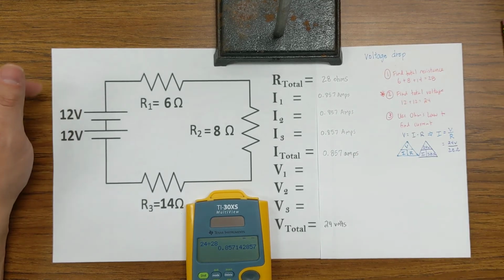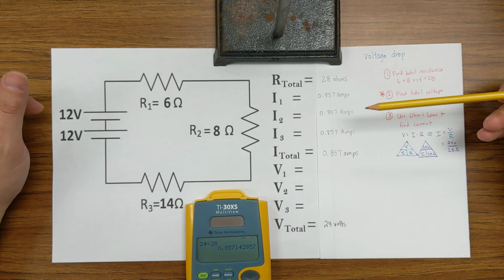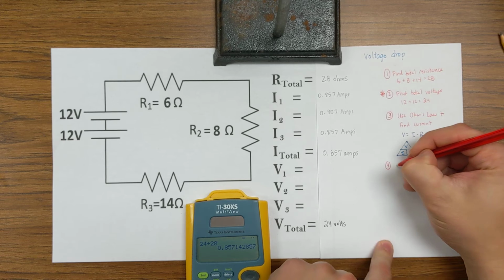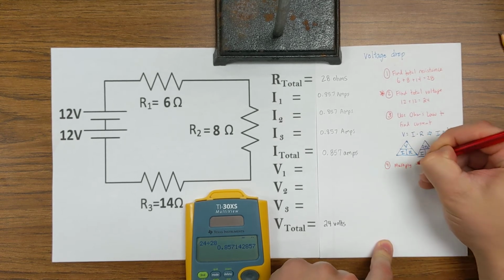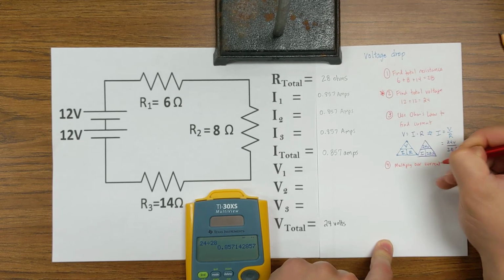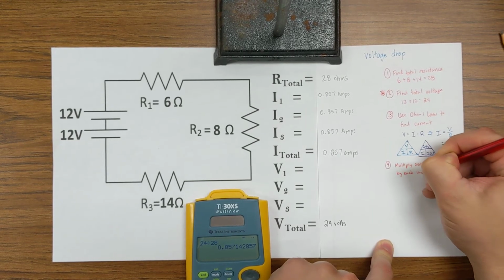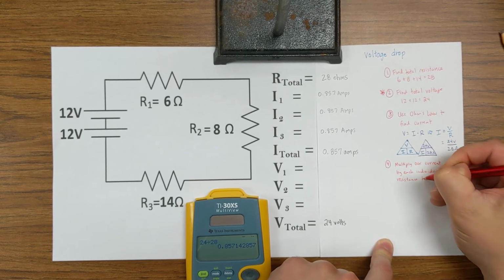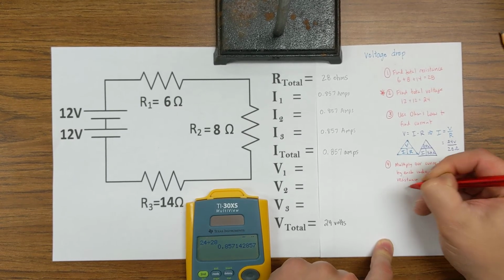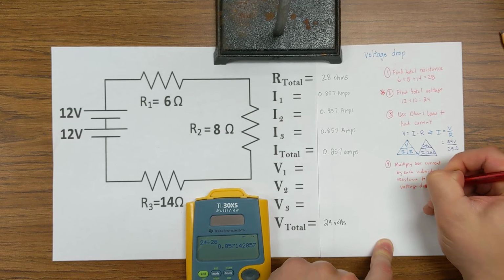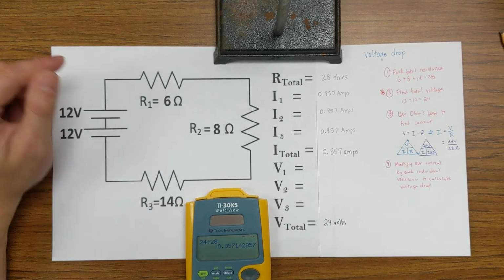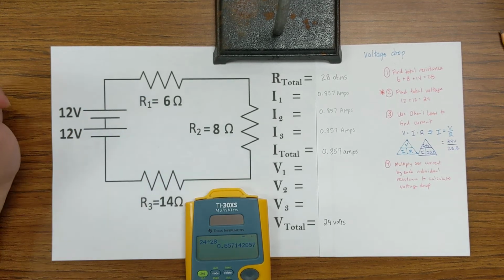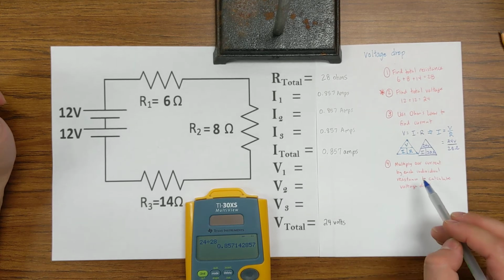We're almost done. Now that we know our current, our fourth step is to multiply our current by each individual resistance to calculate voltage drop. Because again, the whole point of this is to figure out how much voltage is being sucked by R1, how much is going to R2, and how much is going to R3. So we're going to do 3 different calculations for this one.